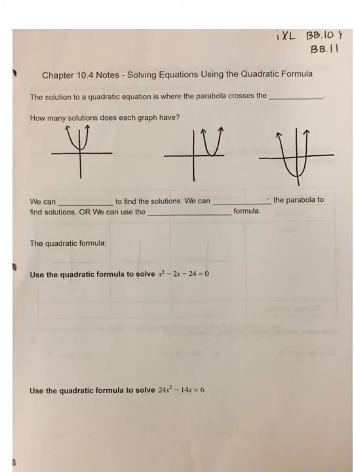Good morning. We are going to do a quick review of what we talked about yesterday or 2 days ago, and then we'll move on to our new stuff.